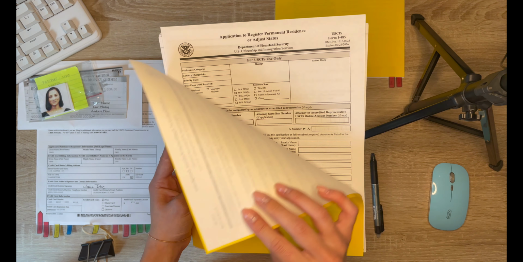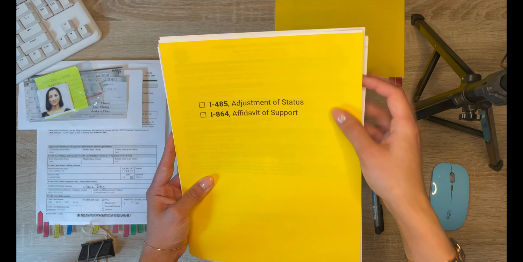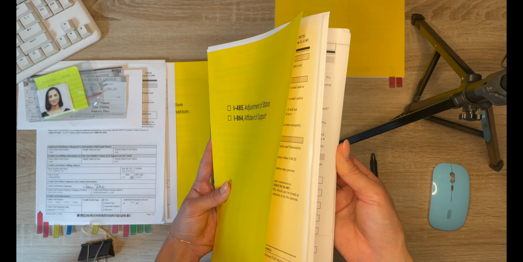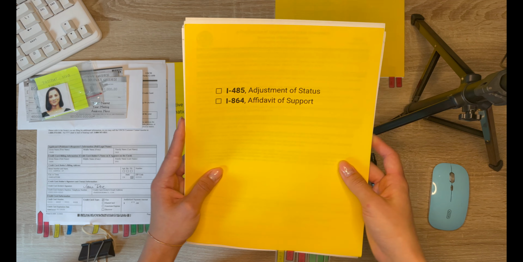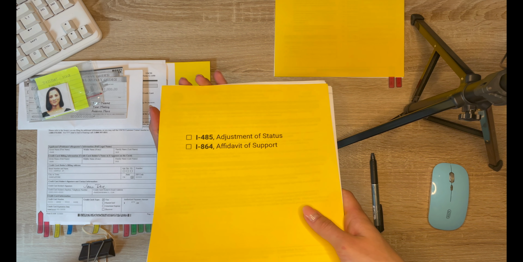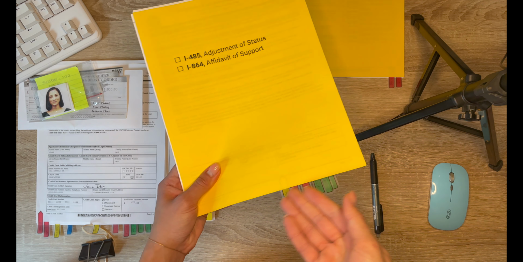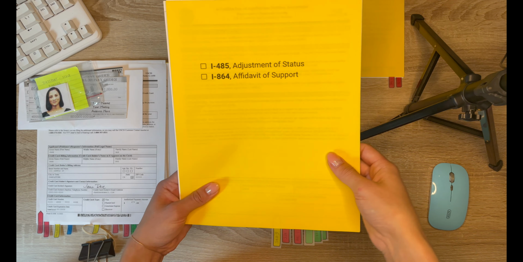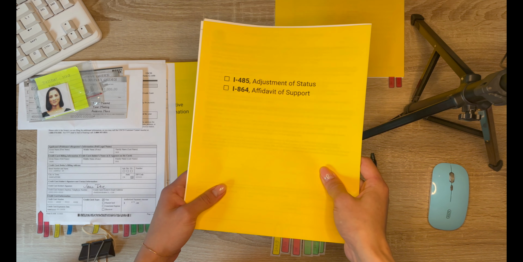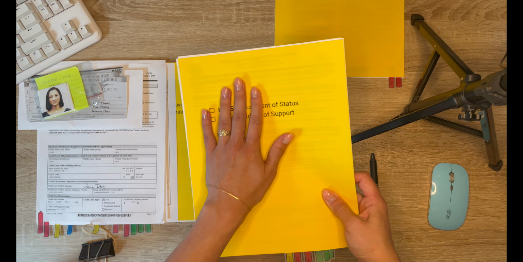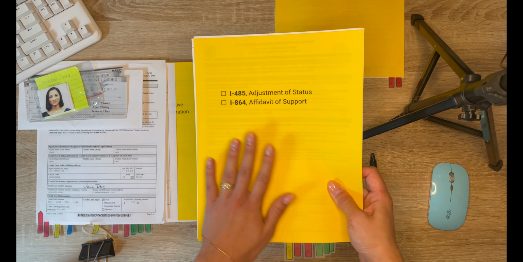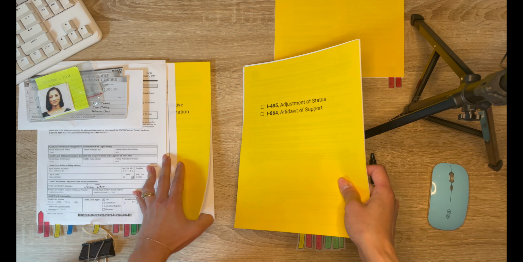Then I will include my I-485 application, all the required evidence, and my I-864 application with all the required evidence for that. And I also used sticky tabs at the bottom to separate the forms and the evidence. So these two forms and the supporting documents for these two forms will go next in order.